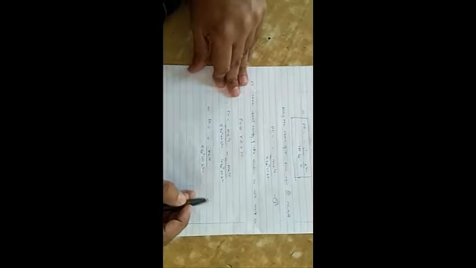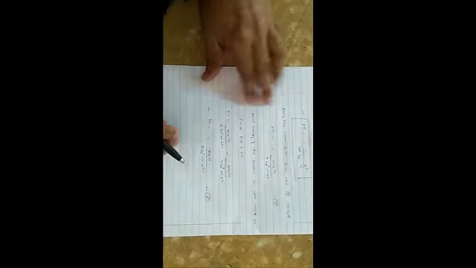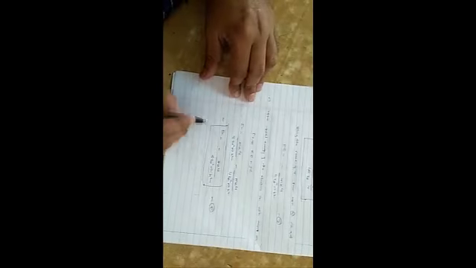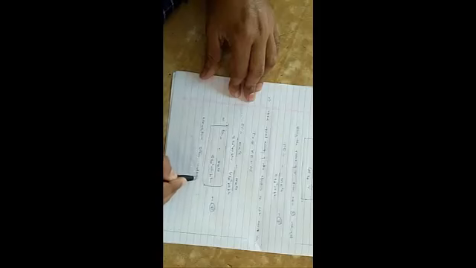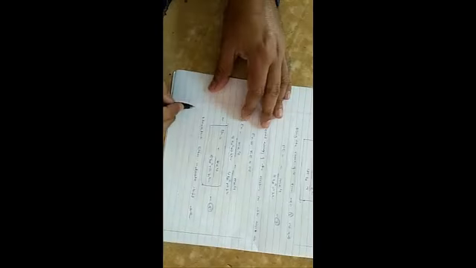This is equation number 8, and this is the final equation. The negative sign indicates that the electron is bound to the orbit.